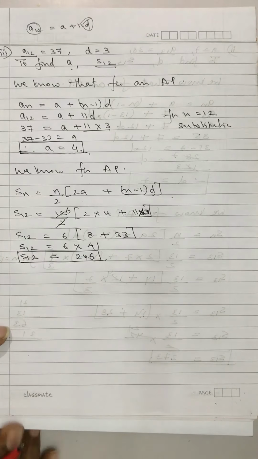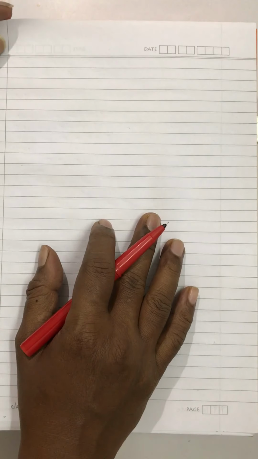246. This should be the answer. Okay, my dear students, with this we have finished question number 3. We will require some papers.